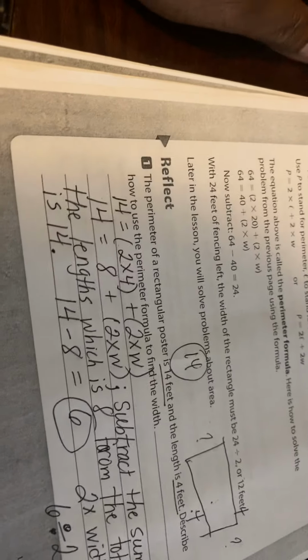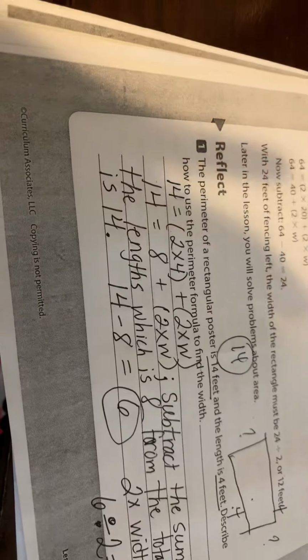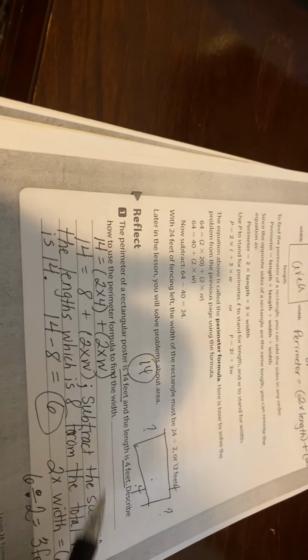So 14 equals 8 plus 2 times the width, okay? So you're going to subtract the sum of the lengths. The sum of the lengths is 8. So you're going to subtract 14 minus 8, which is 6.